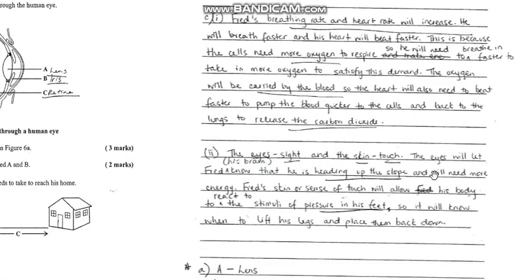So let me explain the eyes now. The eyes will let Fred know that he's heading up the slope and he will need more energy. So he will see how fast he's going or how slow he's going, so that he will need to boost his energy.